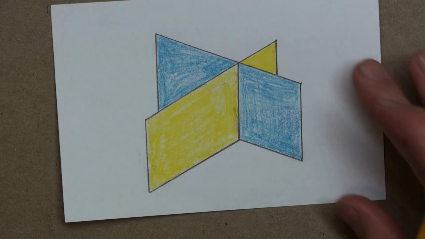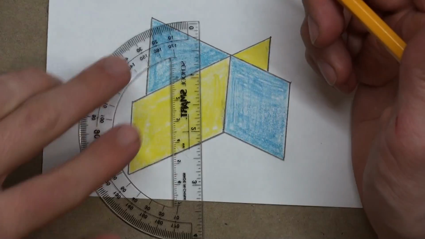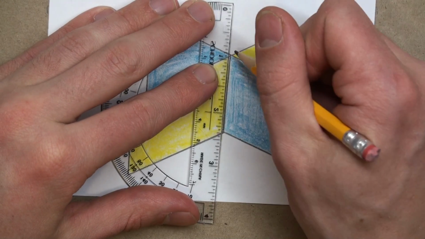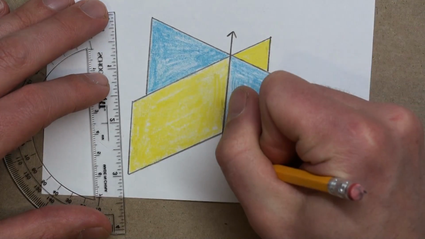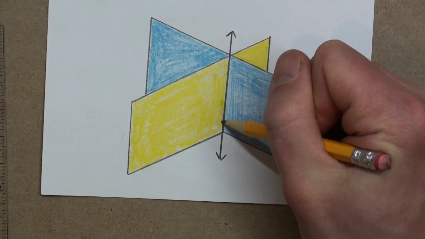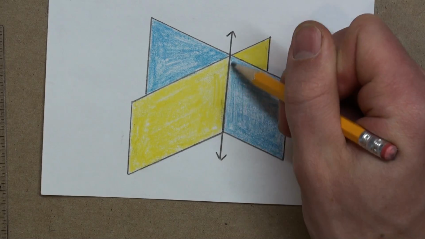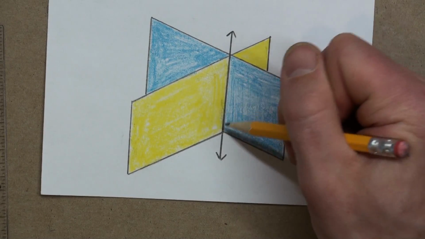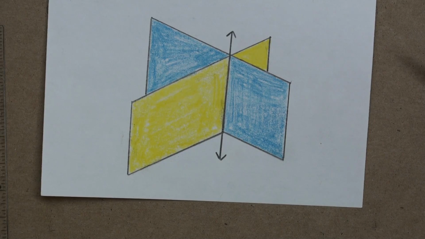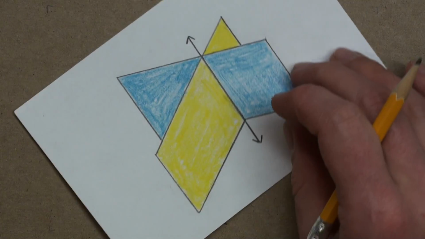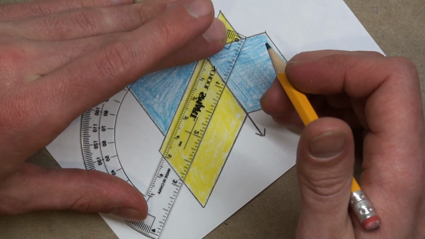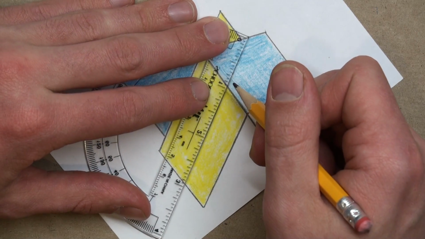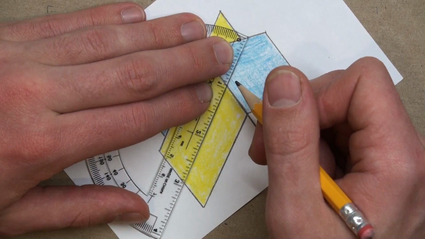Now, again, there's this line going through, because that's where they intersect, right? They intersect right from here to here, and when they intersect, they form that line or line segment, okay? And we have this line laying in this yellow plane, okay?